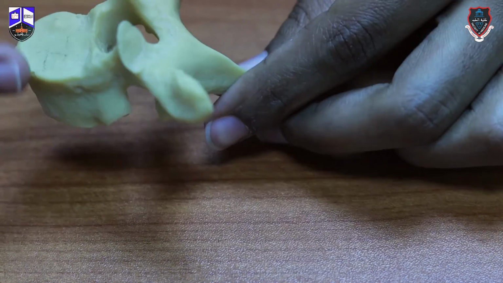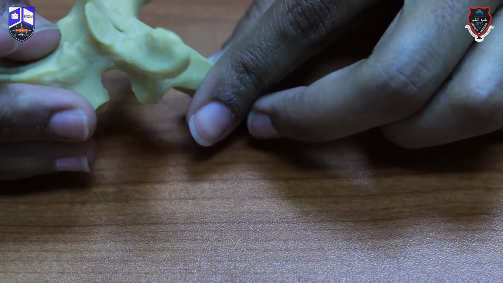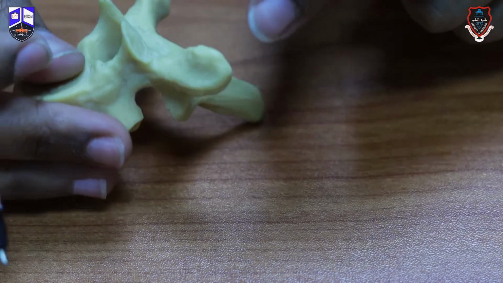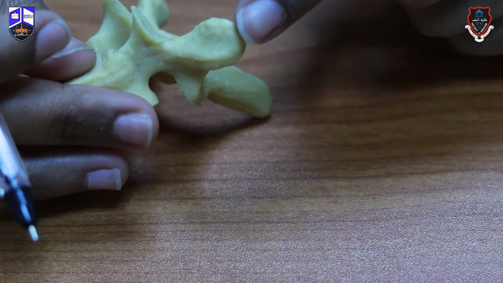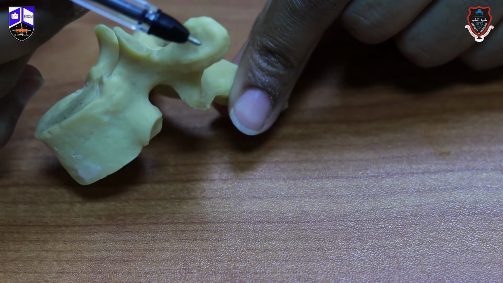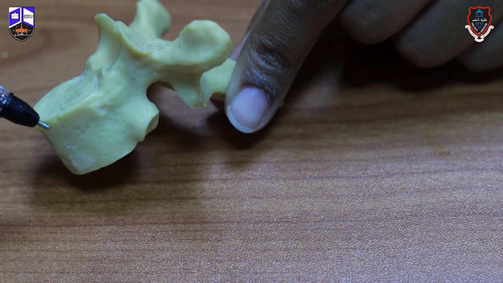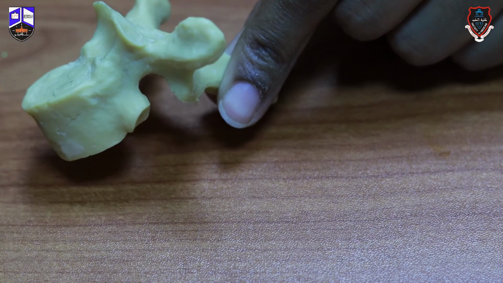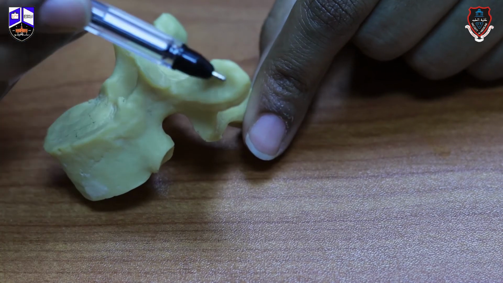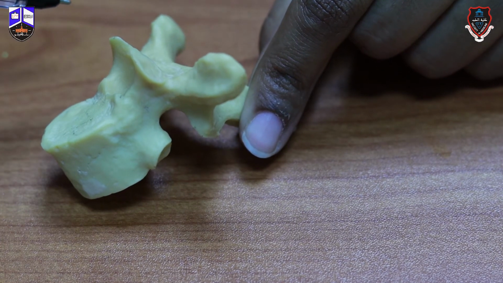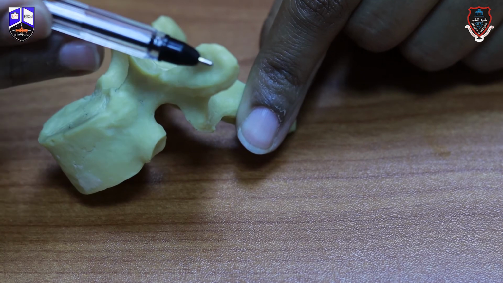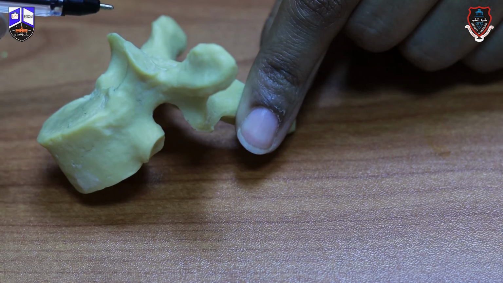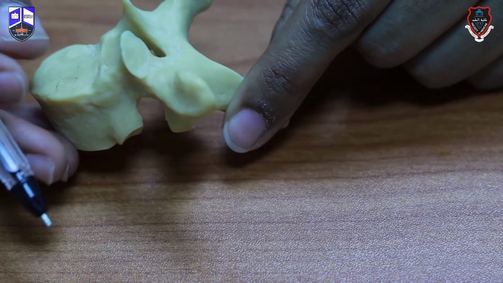Now moving to talk about the neural arch. On the transverse process, in the anterior surface towards the tip, there is another concavity. This is known as the costal facet. This costal facet is also covered with hyaline cartilage and provides articulation for the medial facet of the tubercle of the corresponding rib.